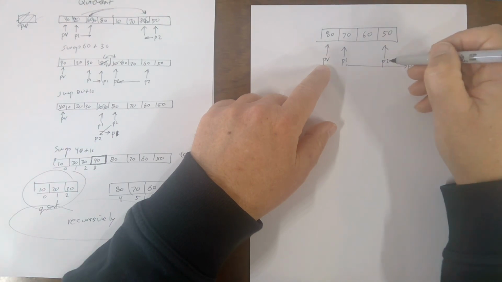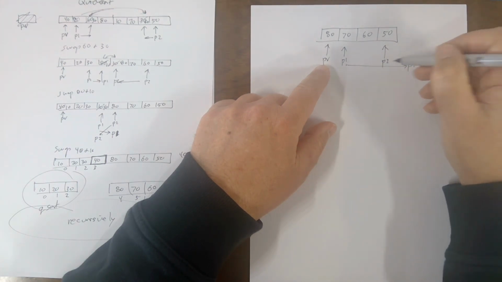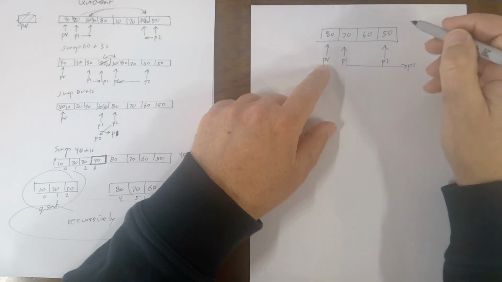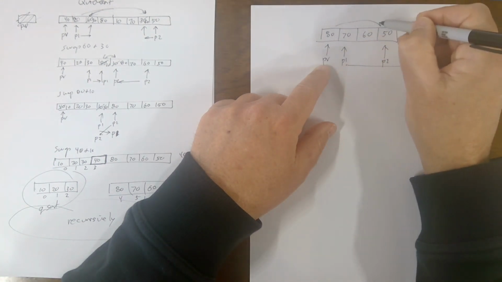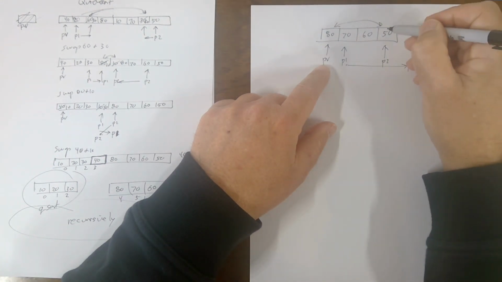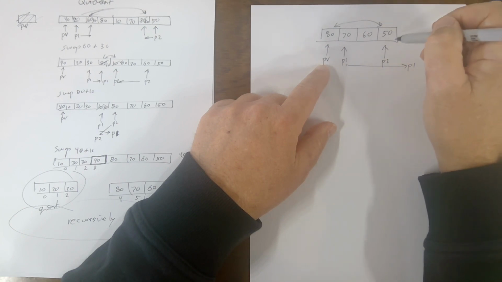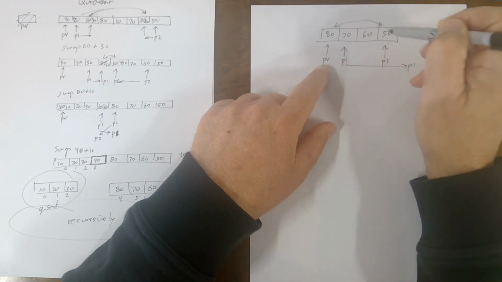So P1 and P2 have crossed. That's our condition for finishing up here. And the finishing up operation is we swap P2 with the pivot.